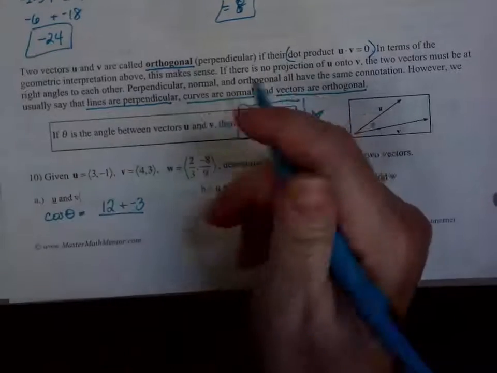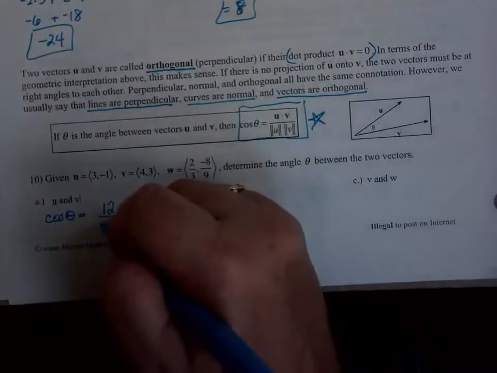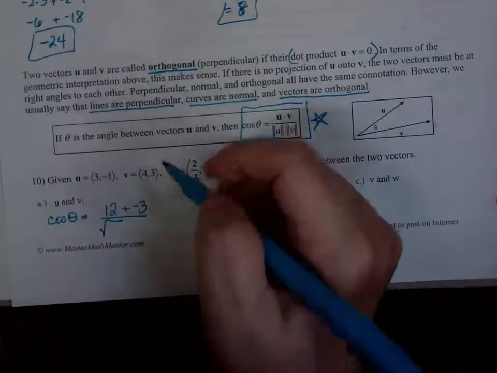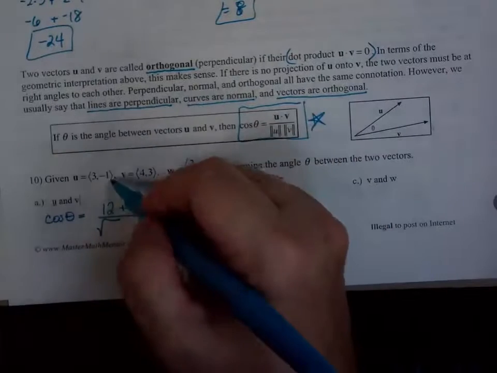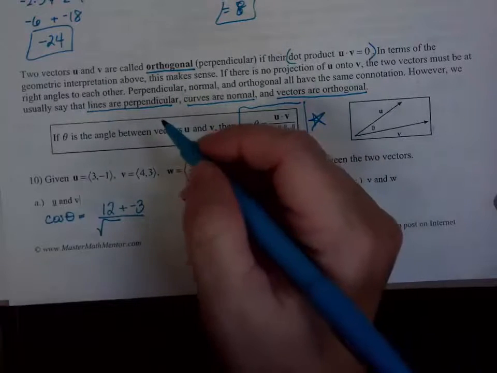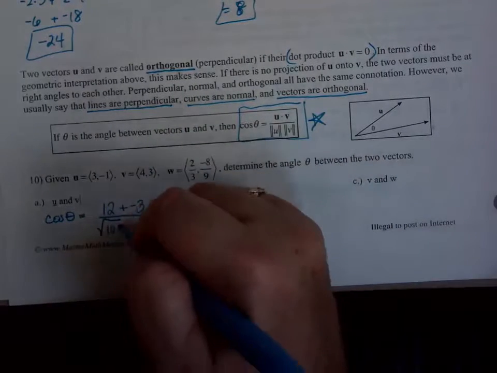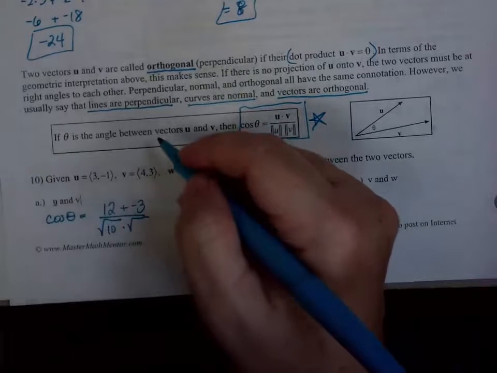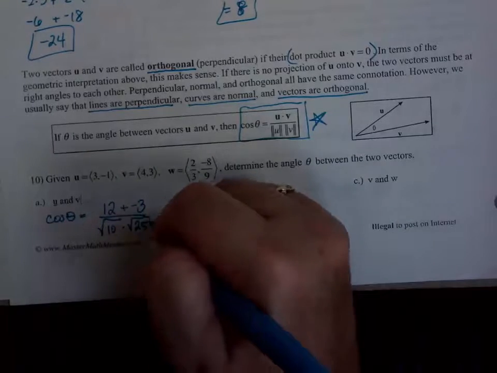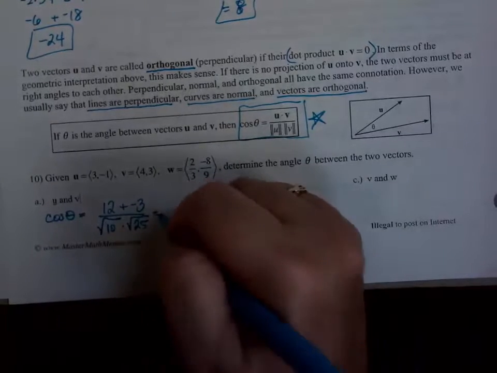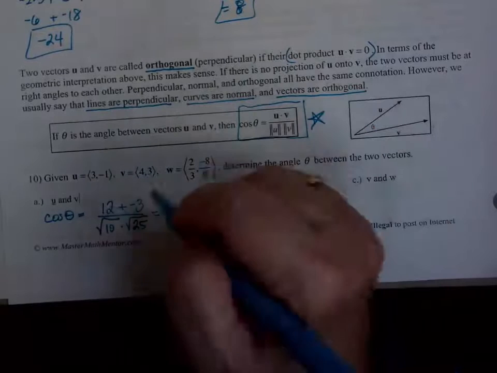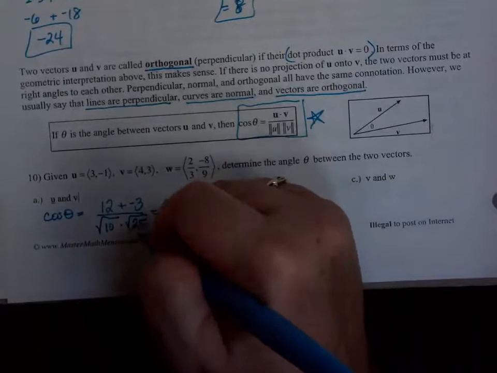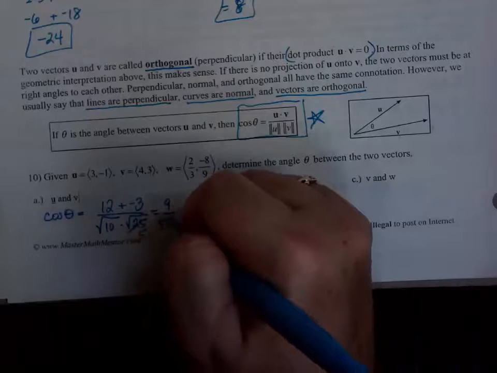And then I want the magnitude of u. Now we can do this in our heads. Remember, magnitude is the square root of x squared plus y squared. With a square root of 10. Square root of 10 times 4 and 3, square root of 25. Now I'll make it 5 in a minute. Okay? So 12 plus negative 3 is 9 over square root of 25 is 5, so this is 5 square roots of 10. That is the cosine of the angle.